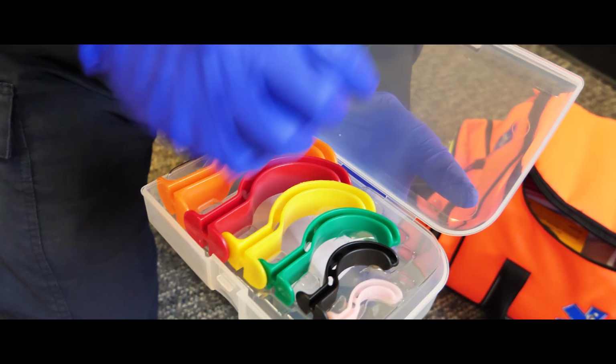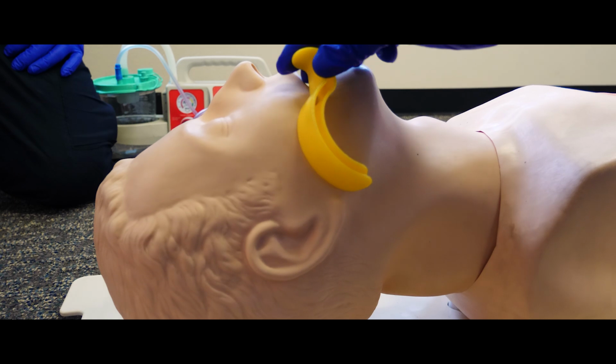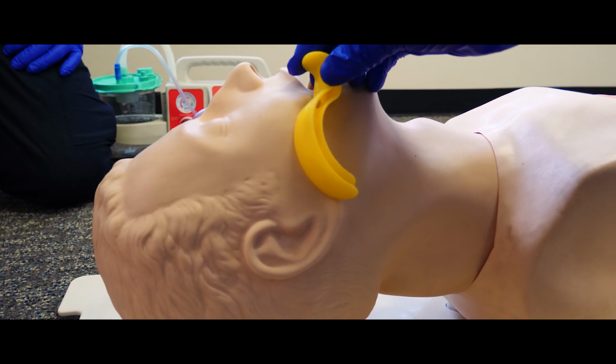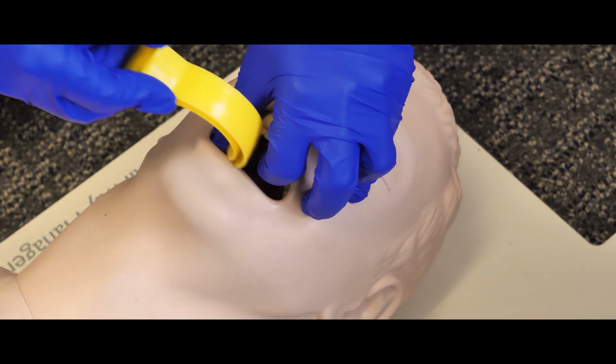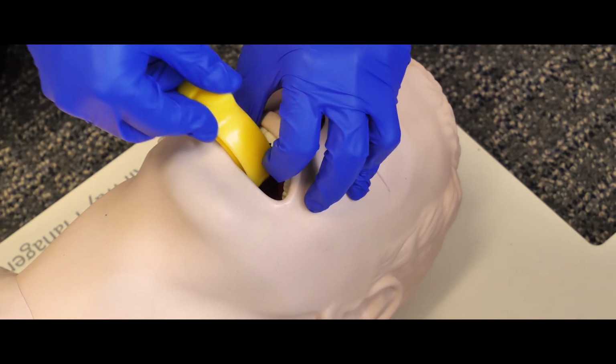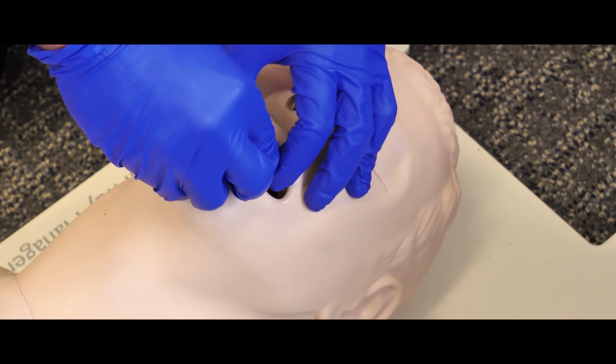After the airway is clear, the EMT measures to ensure the properly sized oropharyngeal airway. This is from the angle of the jaw to the corner of the mouth. The EMT ensures the mouth is open prior to inserting the OPA to prevent damaging the patient's teeth. The OPA is inserted upside down and then rotated 180 degrees to follow the anatomy of the airway.